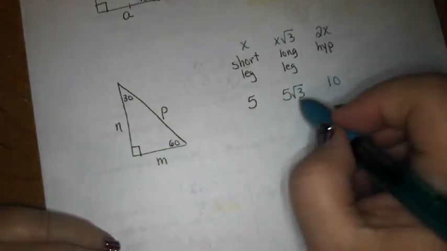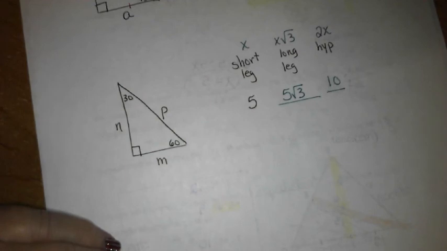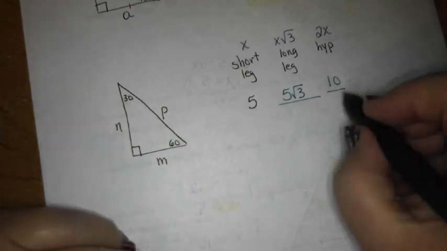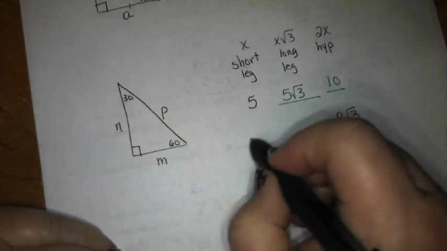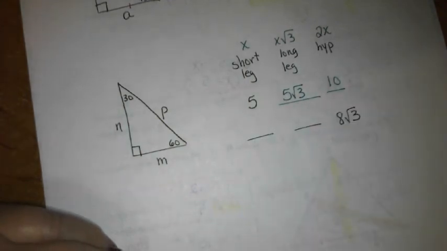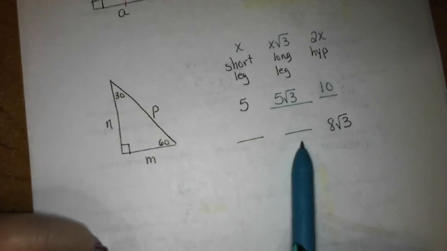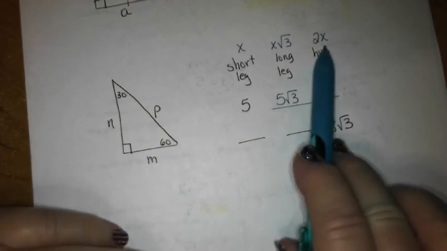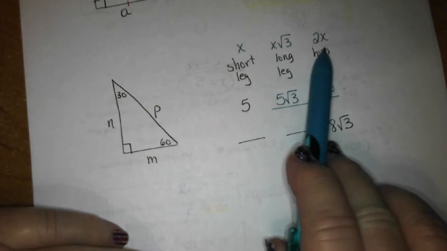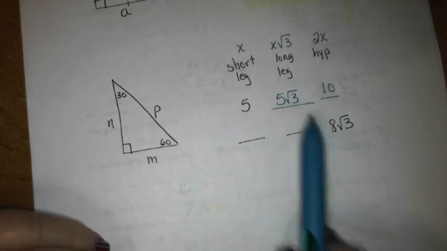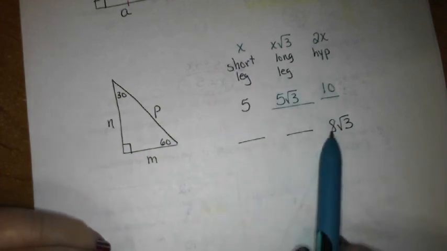Now, what if I told you that the hypotenuse was 8√3 and asked you to tell me the short leg and the long leg? Well, we look at our formula. The hypotenuse is 2x, the short leg is x. So how do I get from here to here? I divide by 2. What's 8√3 divided by 2?